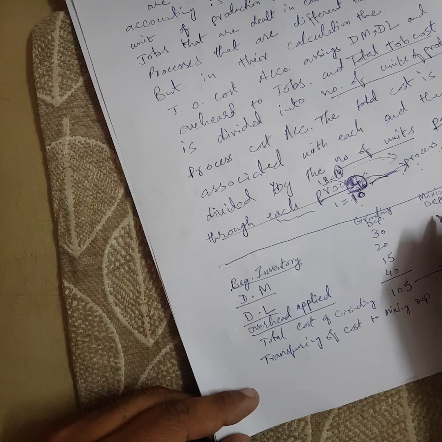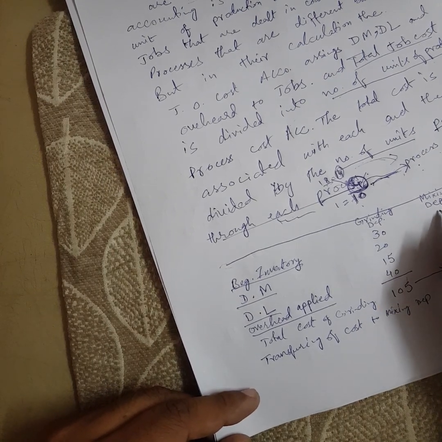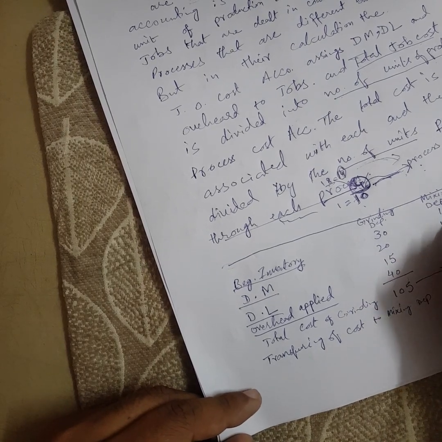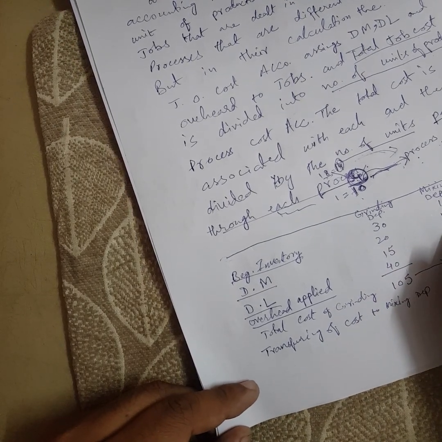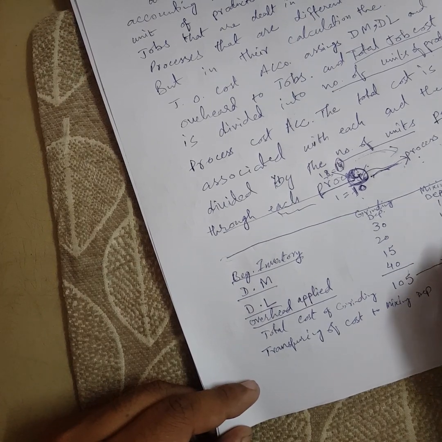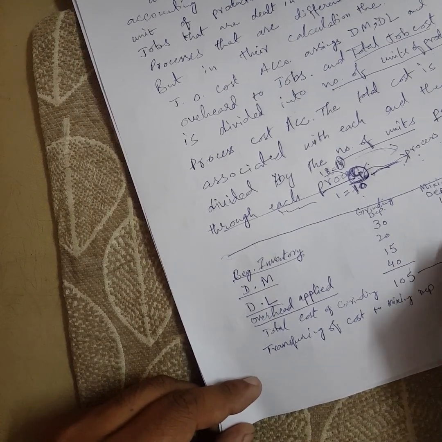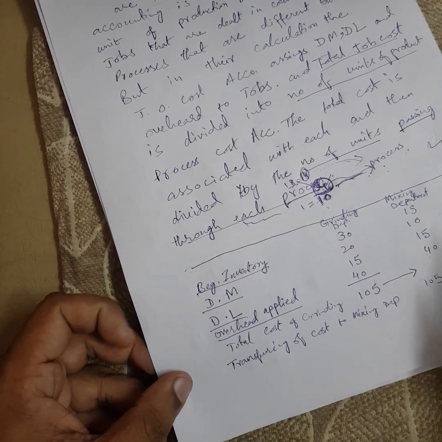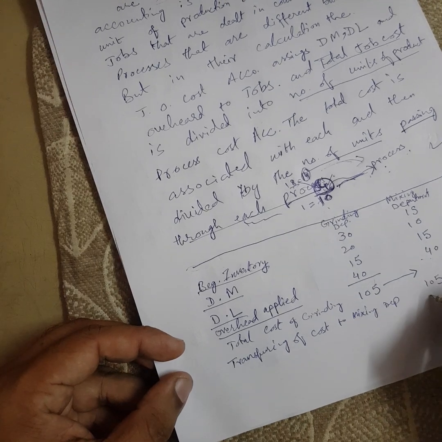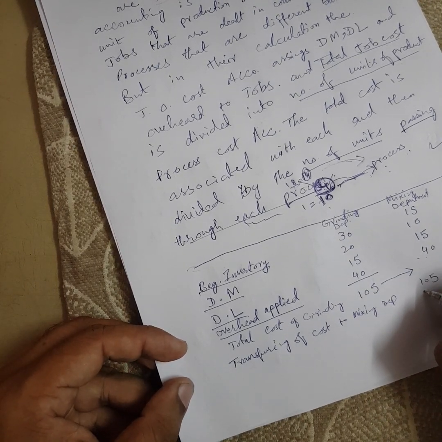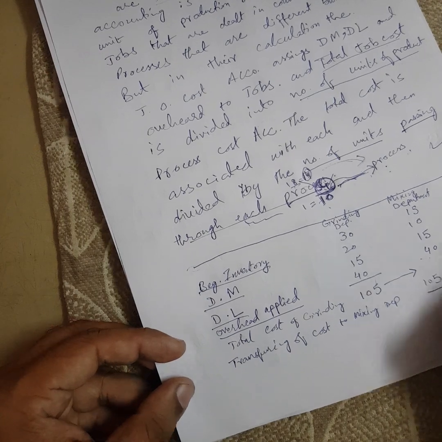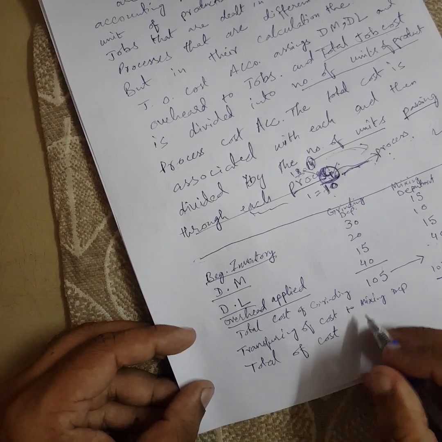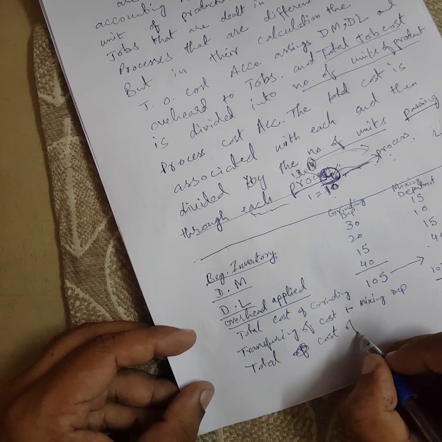on product there, like they have also a beginning inventory of 15 rupees, direct material of 10 rupees, direct labor of 15 rupees, overheads that incurred on the product is 40 rupees. So after this we will write total cost of mixing department.